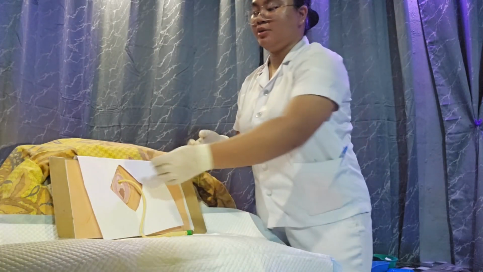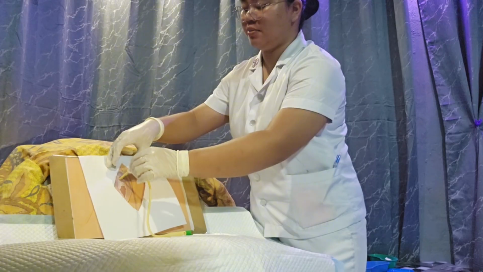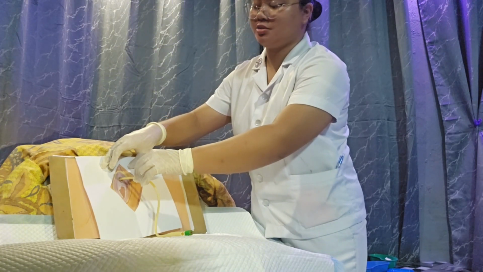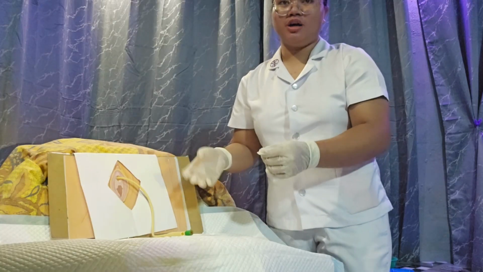To ensure that we inflate the balloon properly, we're going to check that it doesn't slip out of the patient's meatus.